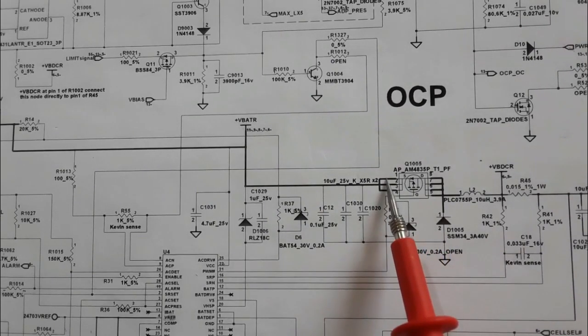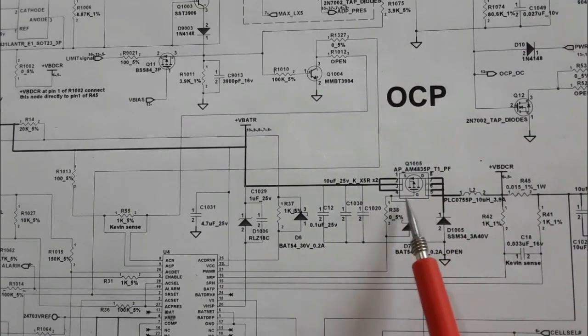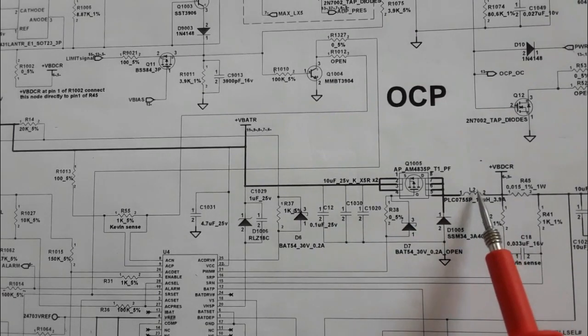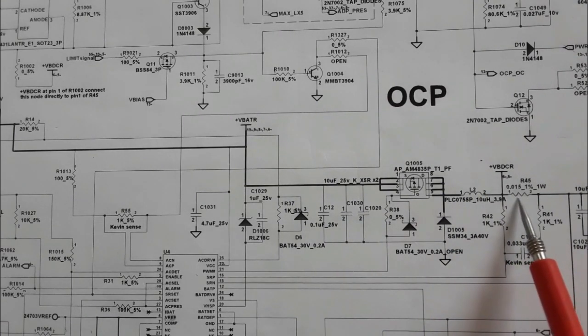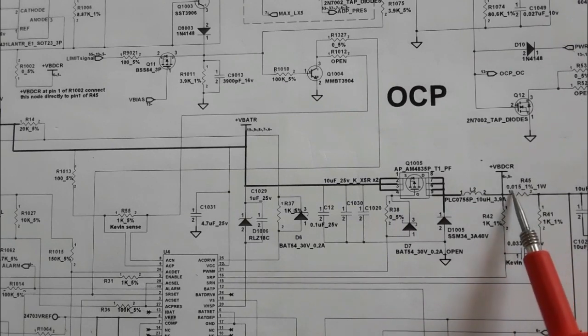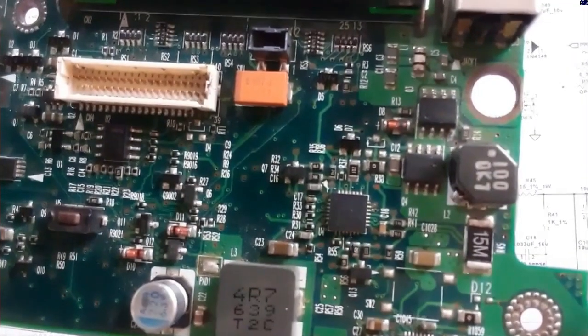Okay, so you will find this near to the battery. Okay, here we have the gate, of course. This is another inductor, L2. This inductor is a big inductor, L2. Here we have a sense resistor or a current sense resistor, R45. This is 0.015. This is a low resistor. So let's check this component in the motherboard.